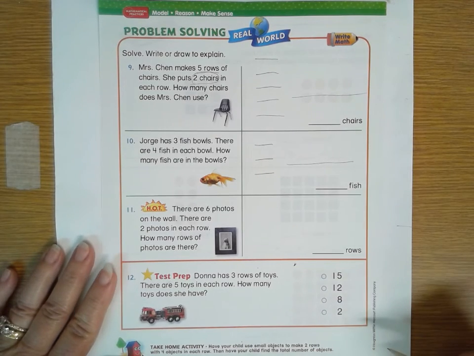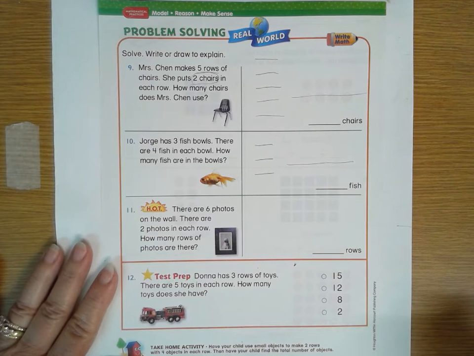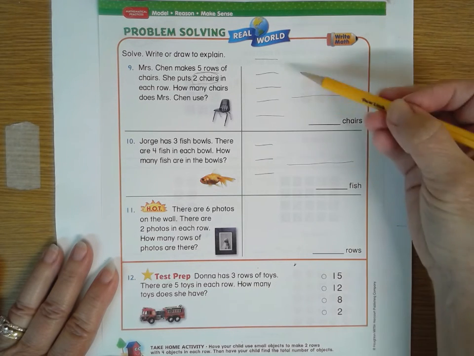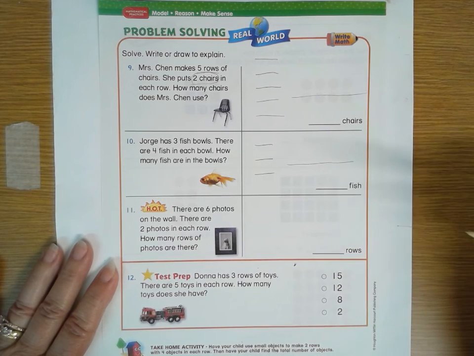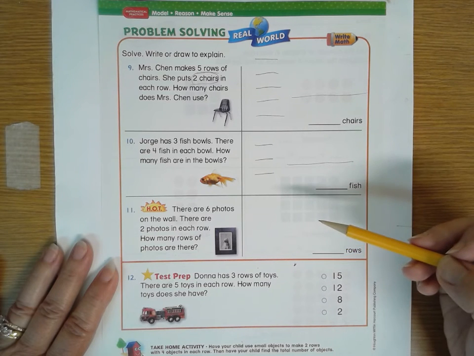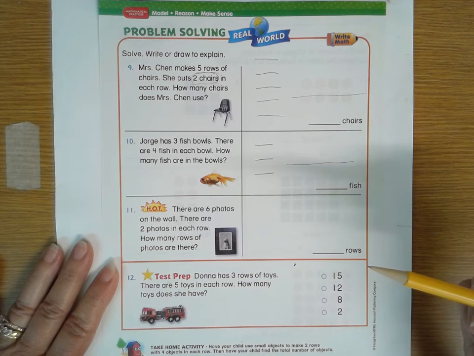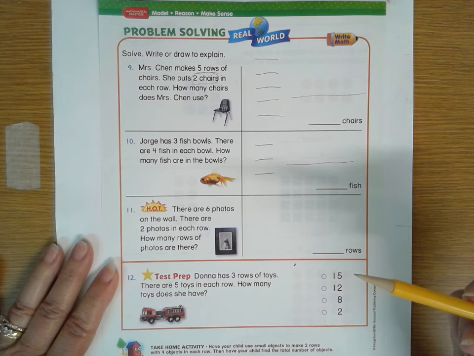Number 11, there are 6 photos on the wall. There are 2 photos in each row. So how many rows of photos are there? This one is a little different from what we've been doing up here. They're telling you how many there are in all. There are only 6. So you need to draw 6 circles on your paper, but put them in rows of 2 and see how many rows you make. How many rows will you make?